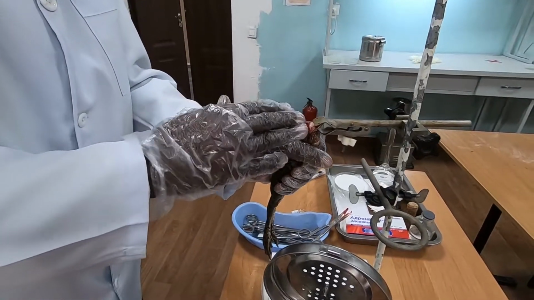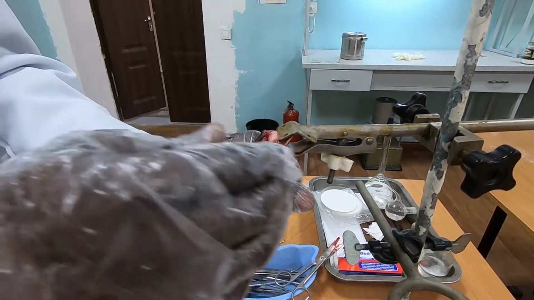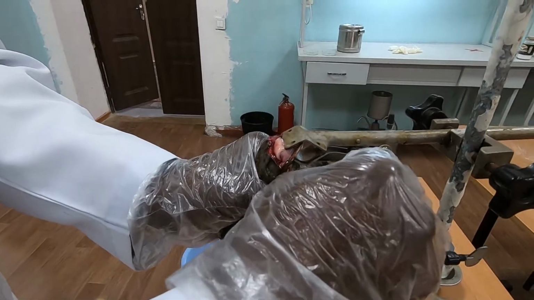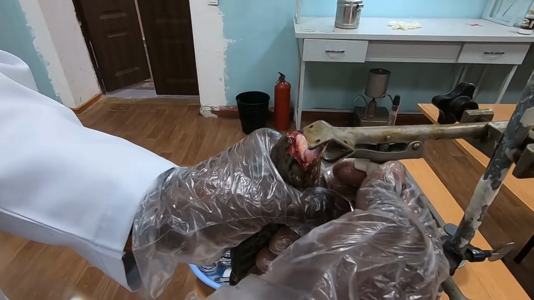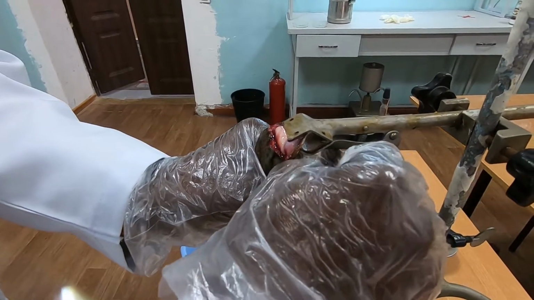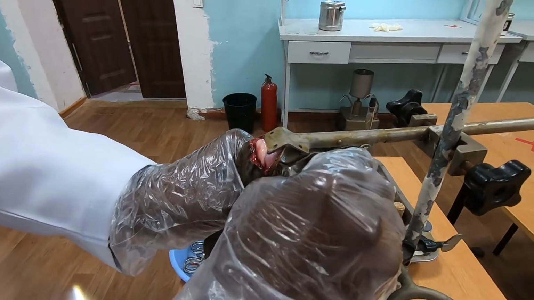Students, we're going to fix it, okay, and allow it to hang. This is how we fix it. We fix it very well so that it doesn't fall off.